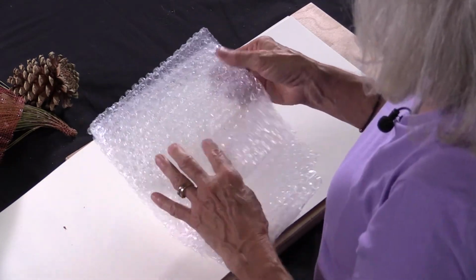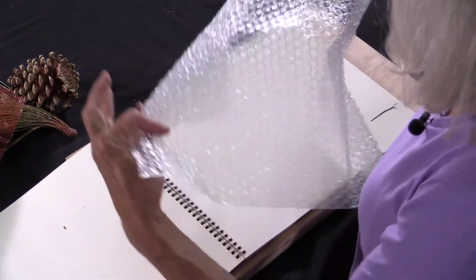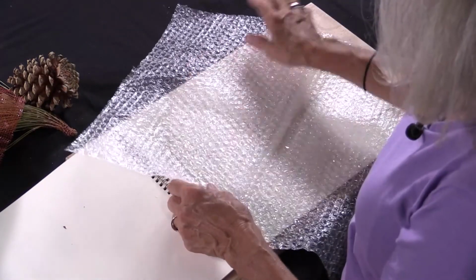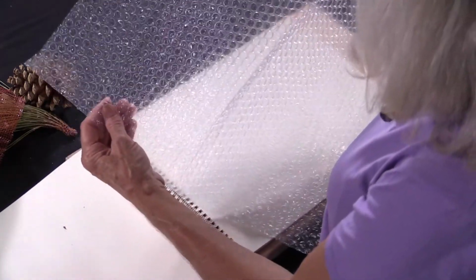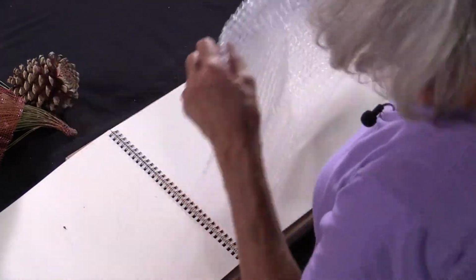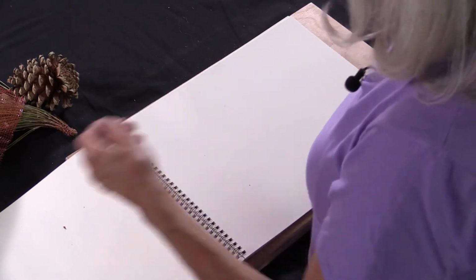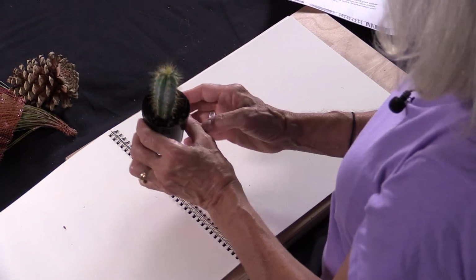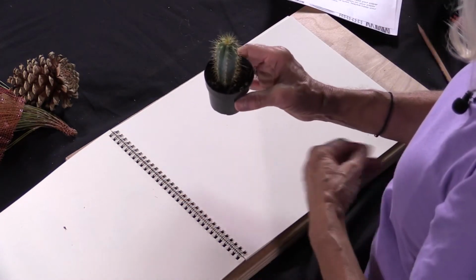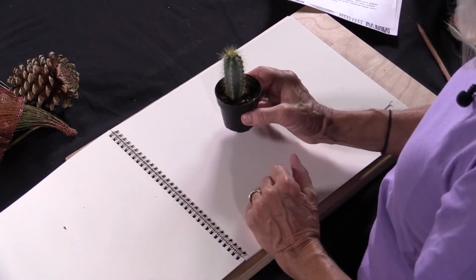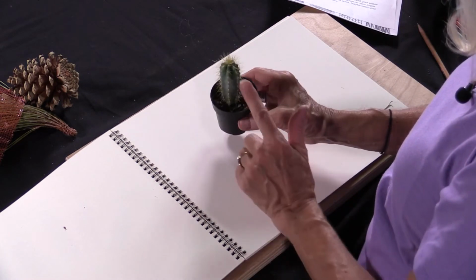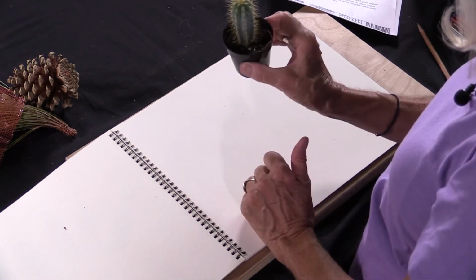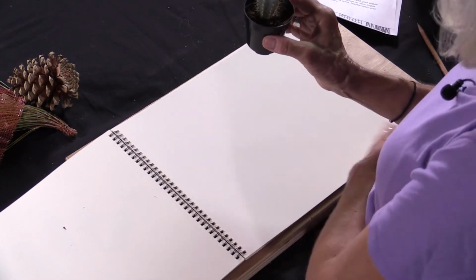It's a bubble wrap. So this has an interesting texture too, kind of like polka dots. And the last thing I have here, how about this guy? This has a real texture that, well, you wouldn't want to touch it. It's very pointy. But we're going to draw this today too.